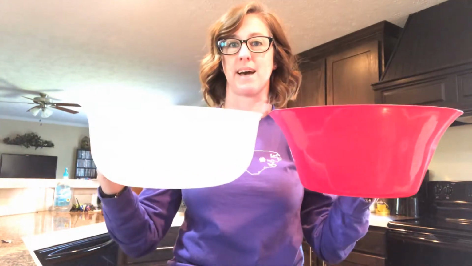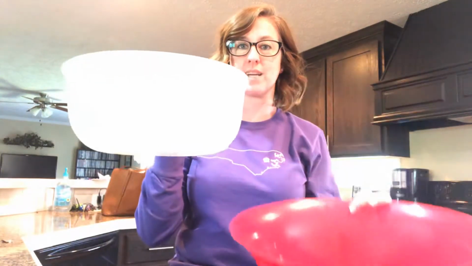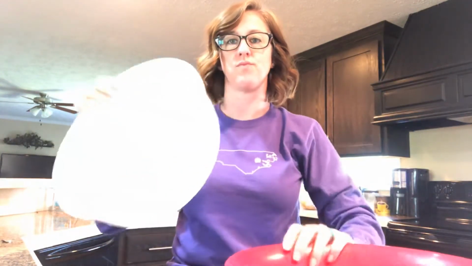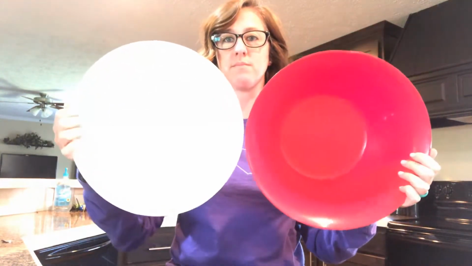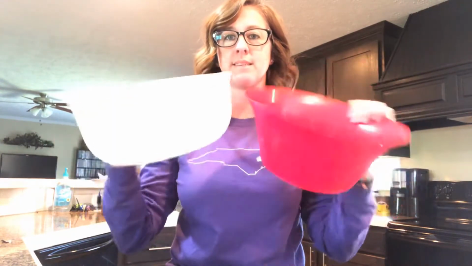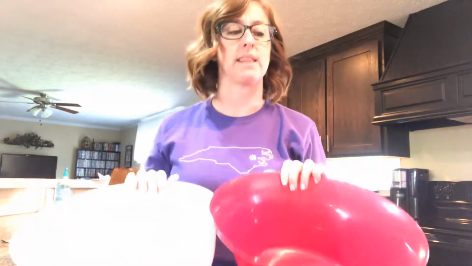You see them side by side. This one kind of curves in a little bit. This one's nice and round. Looking into the tops of them, pretty similar in size. You think they hold the same amount, or does one hold more than the other? How are we going to figure that out? Let's take a minute and think about that.